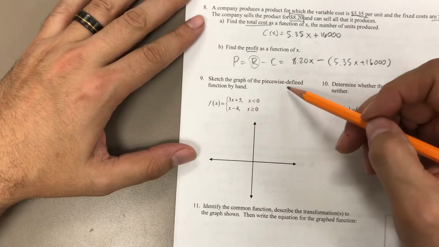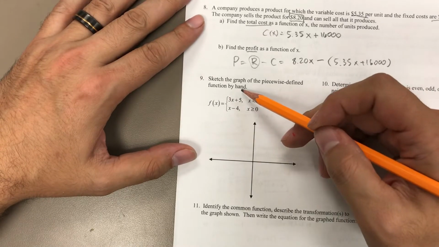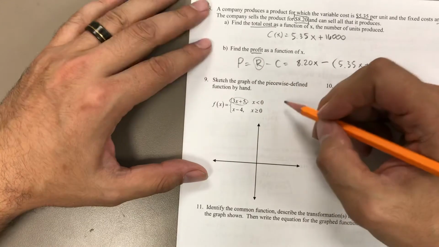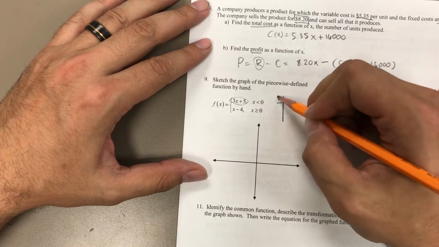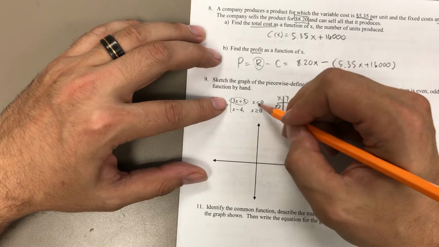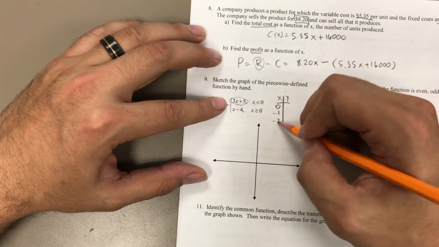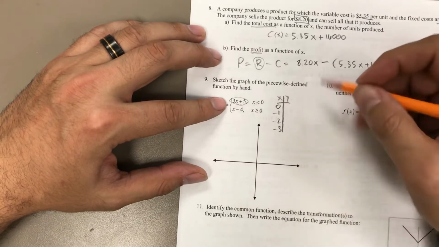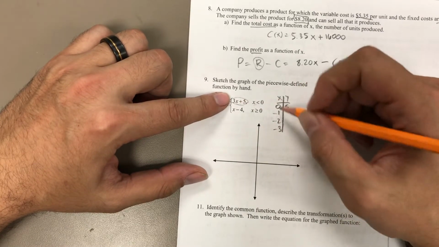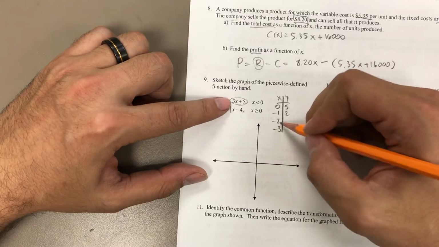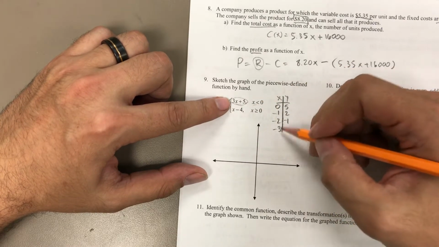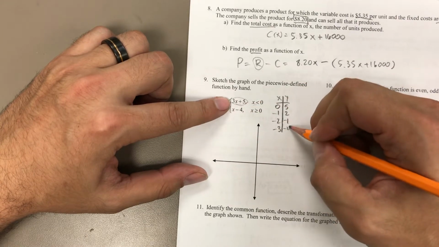Sketch the graph of the piecewise function defined by hand. Okay, so this is a linear equation, and it starts at x equals 0, so we just build a little t-chart there starting at 0, and it's for x values less than 0, so we go to -1, -2, -3, and so on, and then plug those in. If I plug in 0, I get 5. If I plug in -1, I get 2. If I plug in -2, I get -1. And if I plug in -3, I get -4.